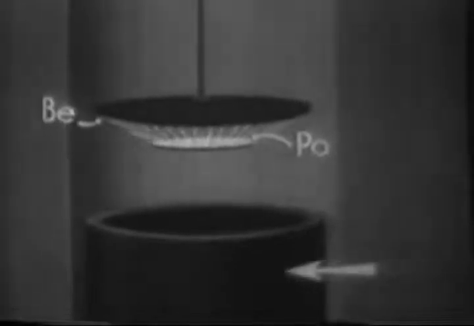In 1930, Bothe and Becker in Germany announced that they had noted what seemed to be an unusually penetrating gamma radiation produced by allowing alpha particles from polonium to bombard beryllium. The radioactive polonium gave off alpha particles which struck the beryllium. Radiation of some kind from the excited beryllium gave a high reading in the detector.